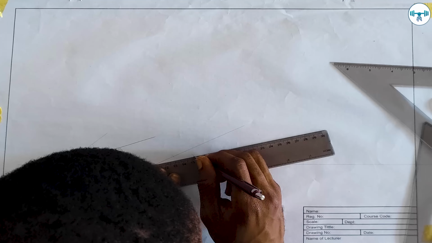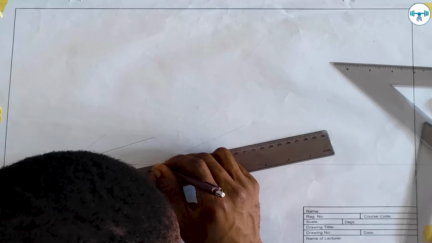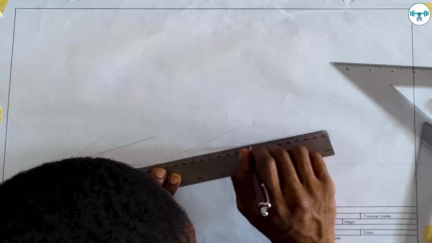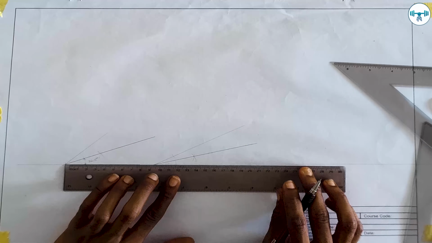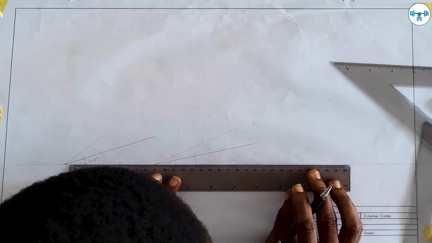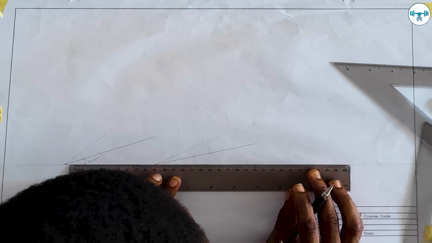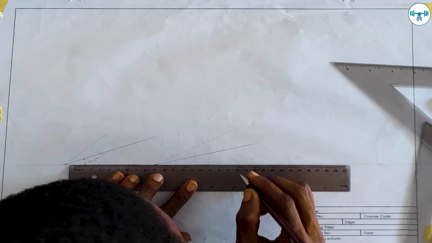Okay, so I'm trying to be very careful. I'm trying to place my ruler very properly. You know, 15 degrees is not such a big angle, so I'm trying to place my ruler very well so that I'll get the very exact center of the intersection of those arcs.